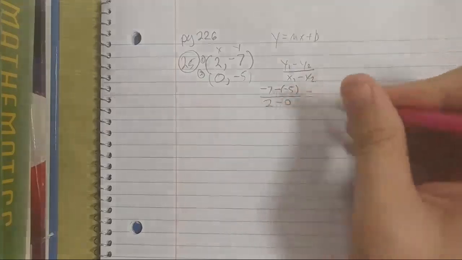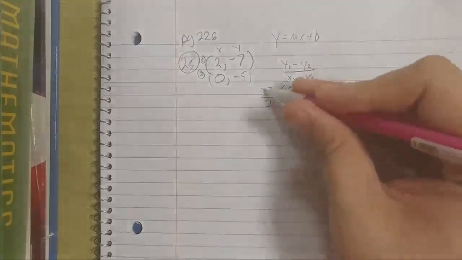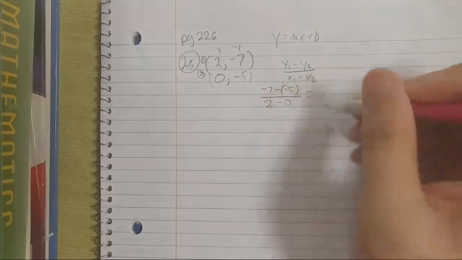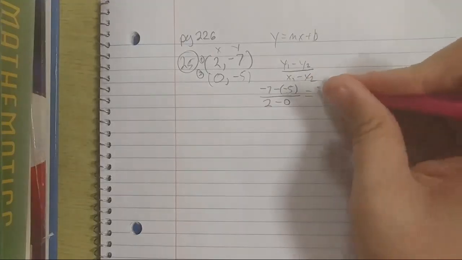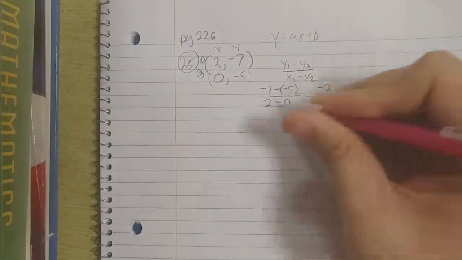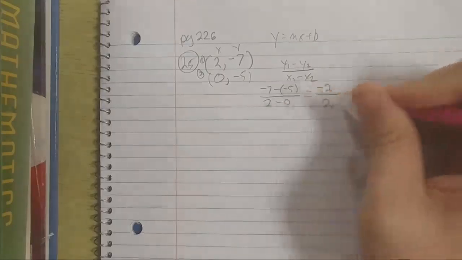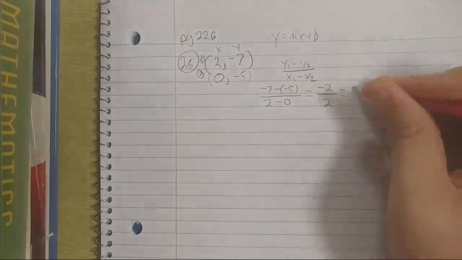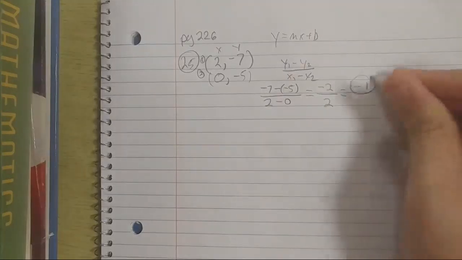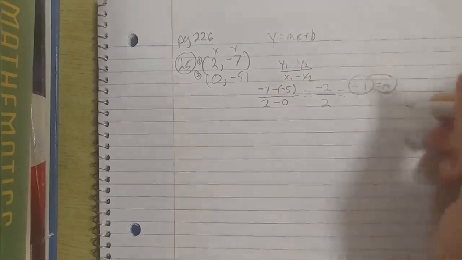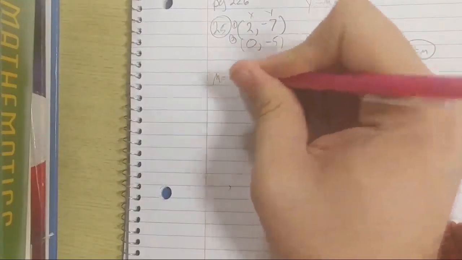Bottom is much easier. So -7 minus -5. That's the same thing as saying -7 plus 5. -7 plus 5 is -2. 2 minus 0 is 2. And I can reduce that to -1 overall. So my slope, or my m, equals -1. That's really useful. So now I know that m equals -1.